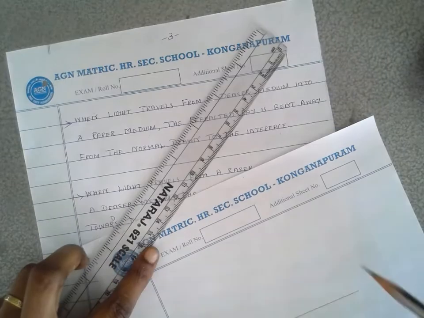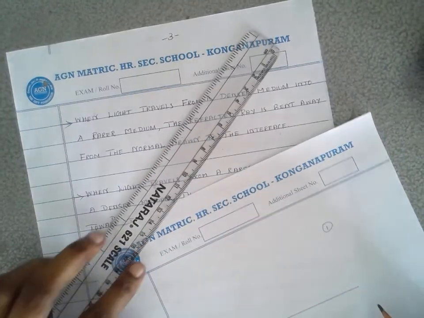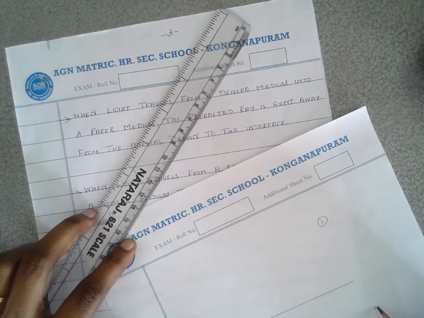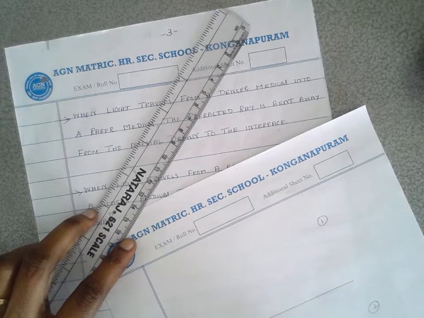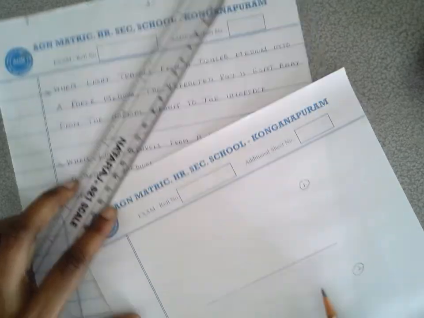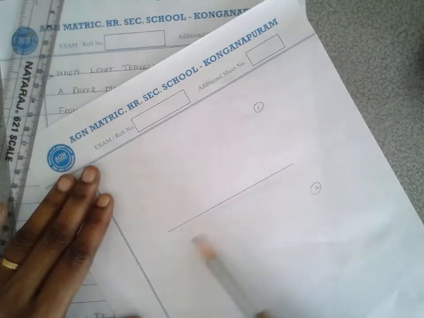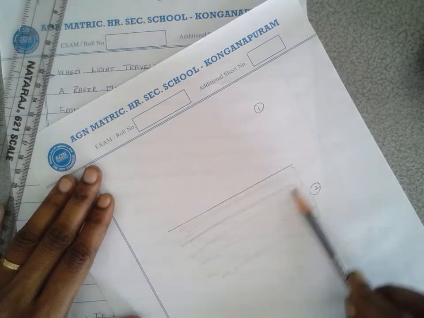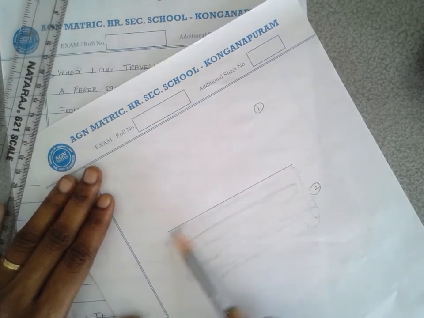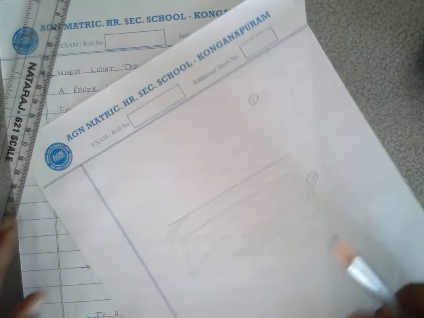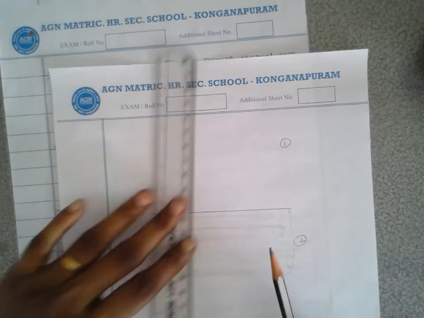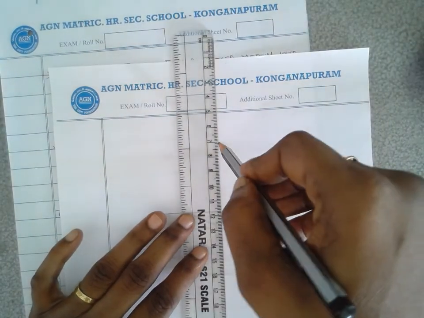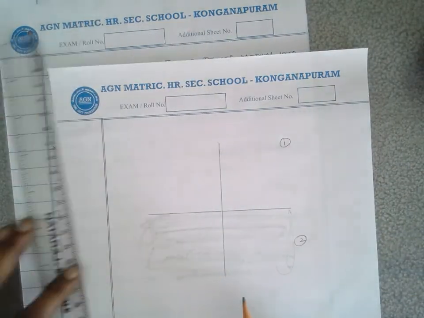The first one is vacuum, that is a rarer medium, and the second one is a material medium, that is a denser medium. Then I will draw the normal line for the interface between these two mediums.